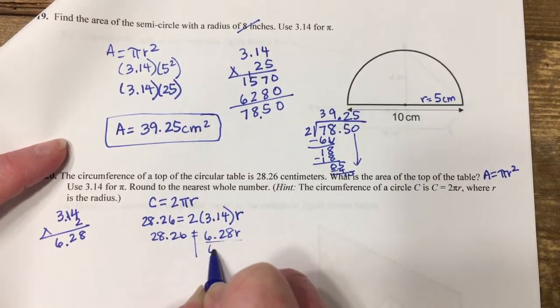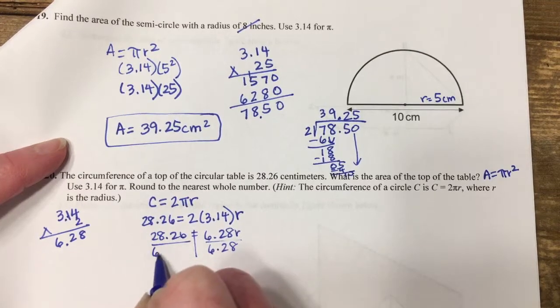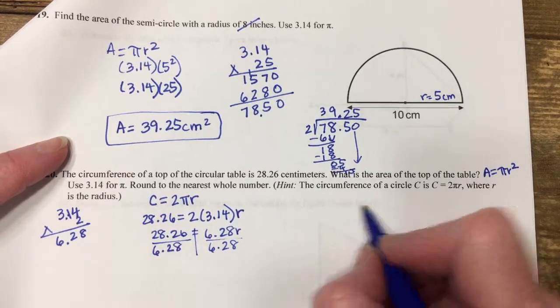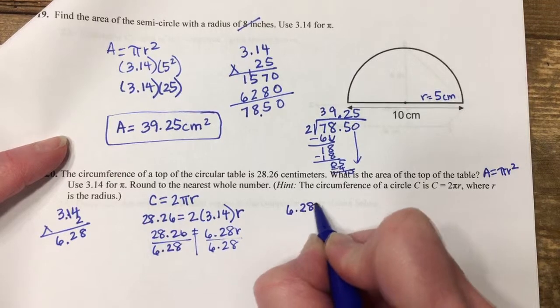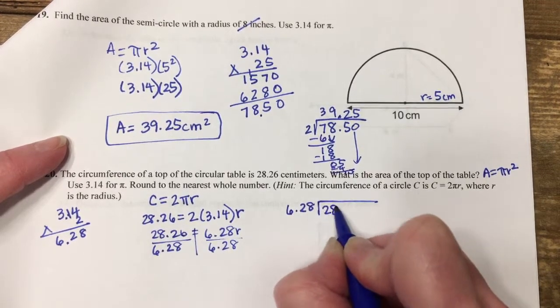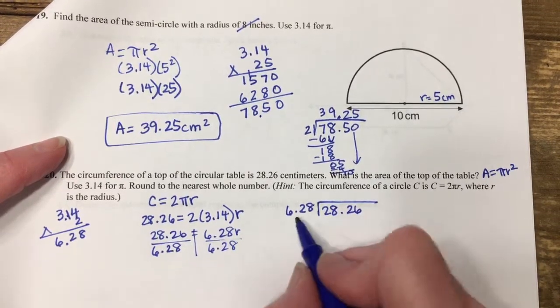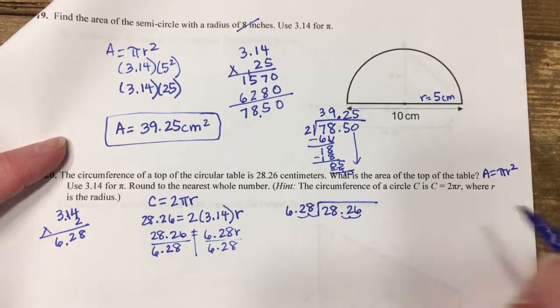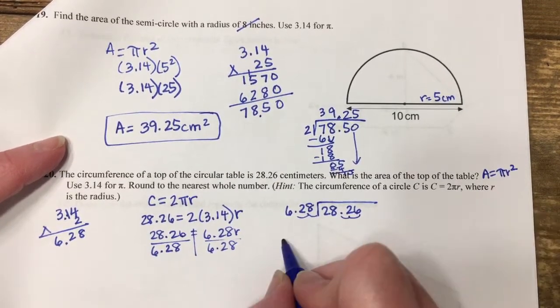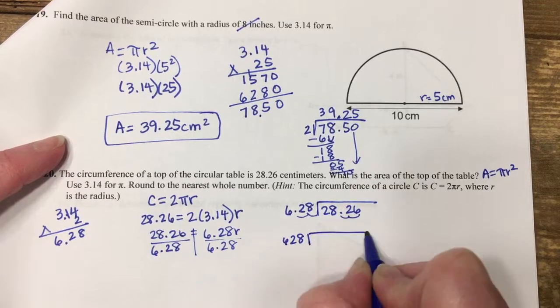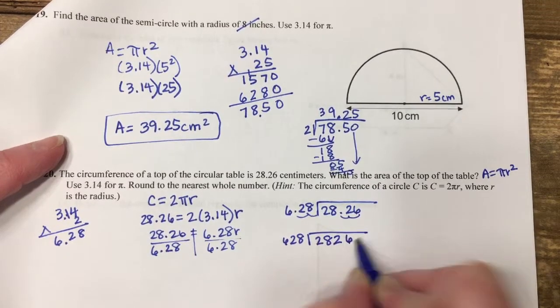If I cut that in half and divide by 6.28, I'm going to have to move my decimal over. All right, so this becomes 628 into 2,826.